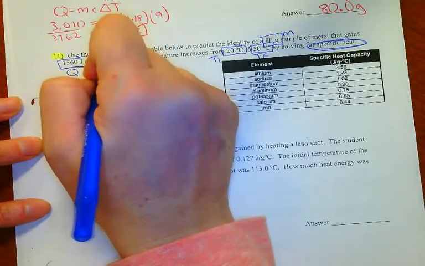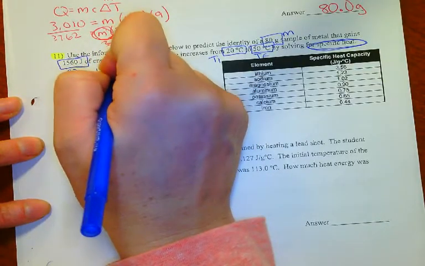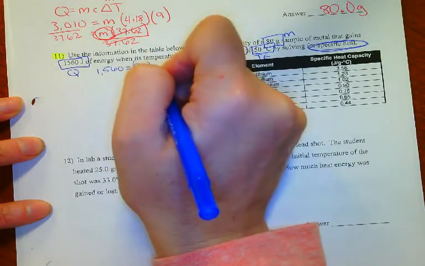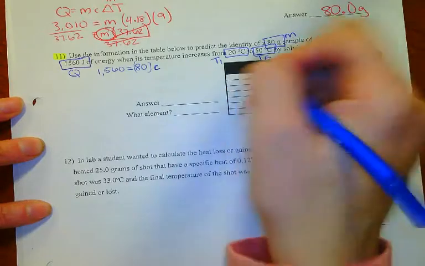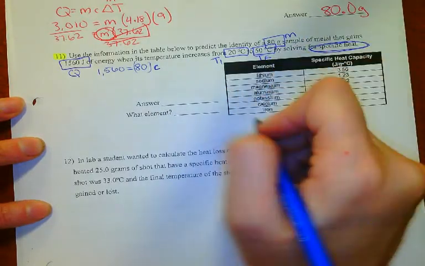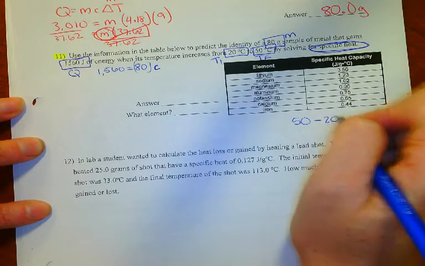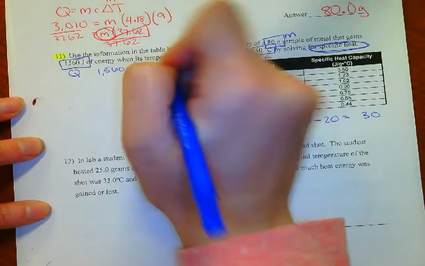I know what Q is. It's 1,560 equals my mass, 80, okay, times C. I don't know what that is. Delta T. So I want to go my final temperature minus my starting equals 30 degrees.